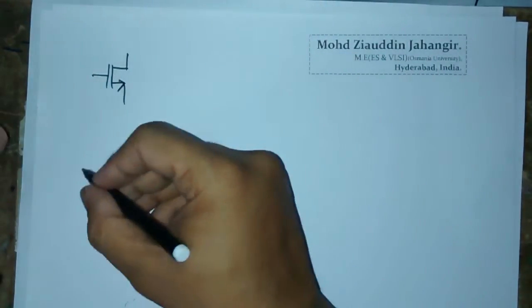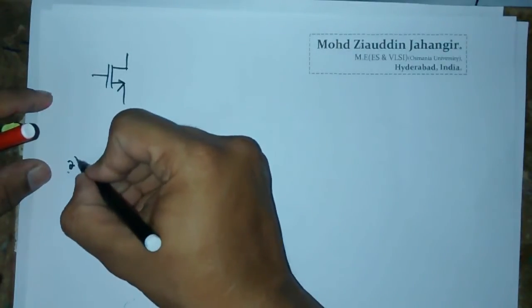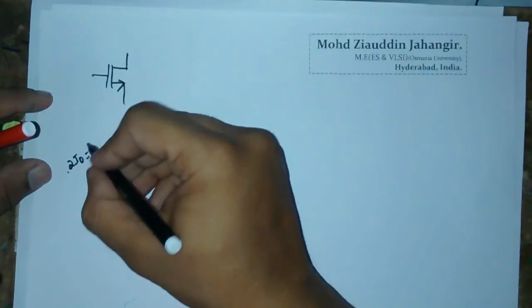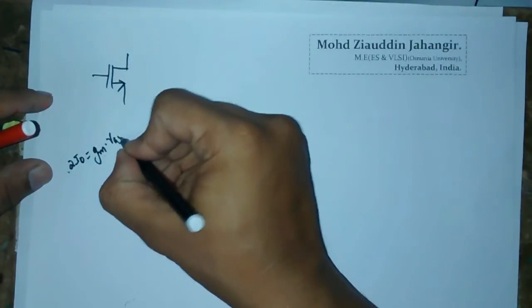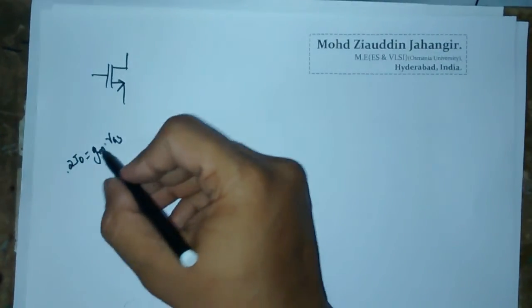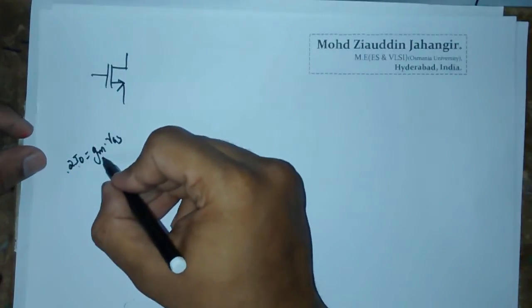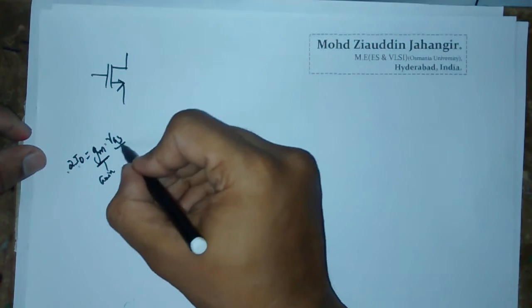What I have said is that for this NMOS, the relation is ∂ID. A change in ID is going to be produced when you change the VGS voltage, and that is going to be multiplied by gm. Okay, so you are getting a linear equation here. ∂ID is equal to some constant K, this is the gain of your amplifier, into VGS.